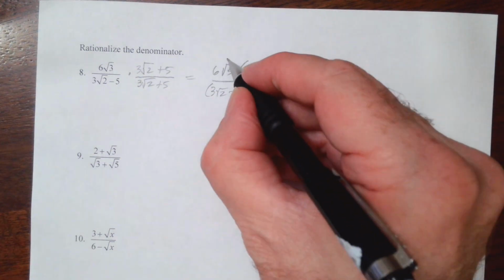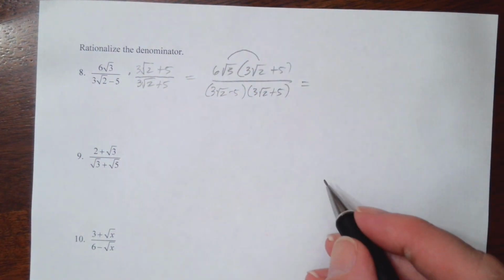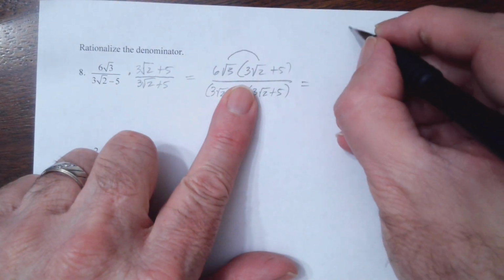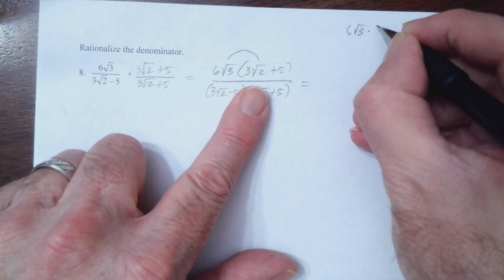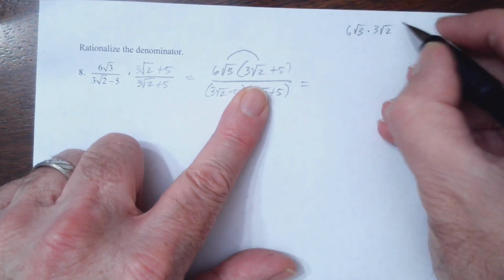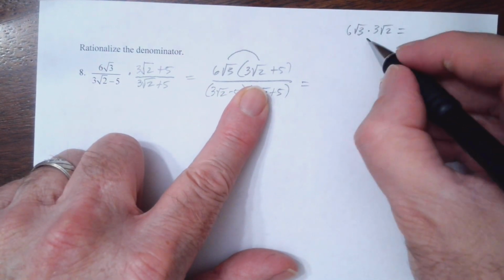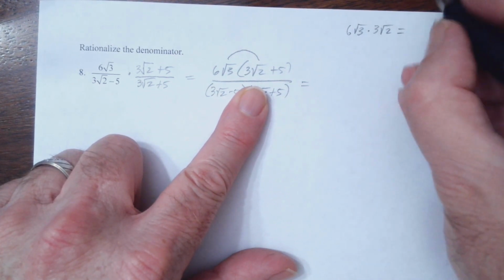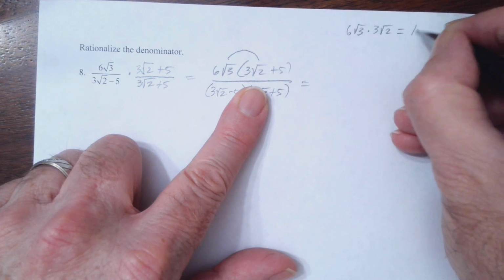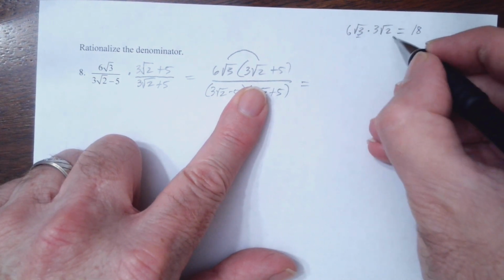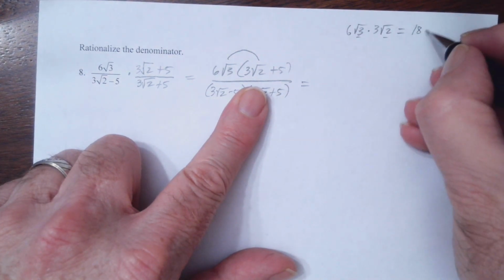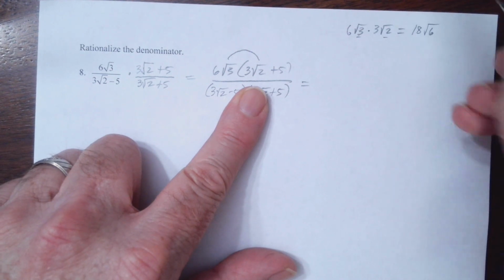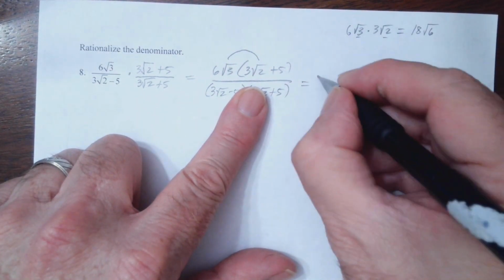So here's where things are going to get a little more complicated. You might even do this multiplication off to the side. Notice here, this is 4 numbers multiplied. I'm going to multiply the 3 and the 6, that's 18. I can multiply the radicals. Square root of 3 times square root of 2 is square root of 6. And so that's 18 square roots of 6.